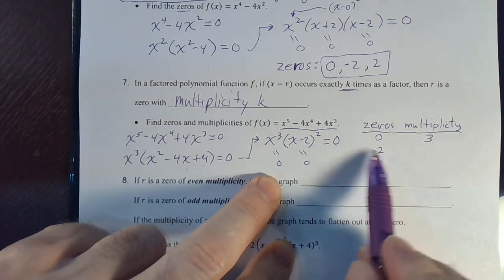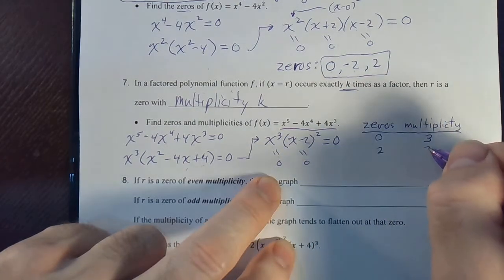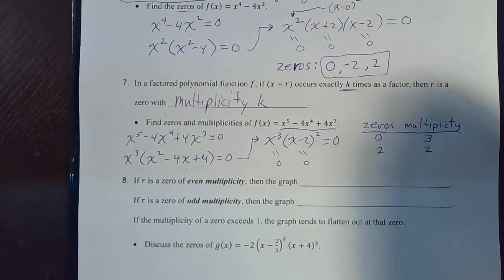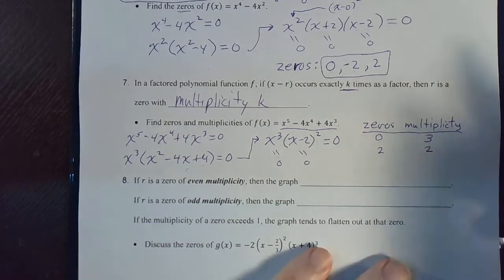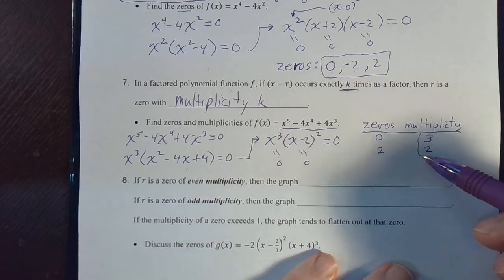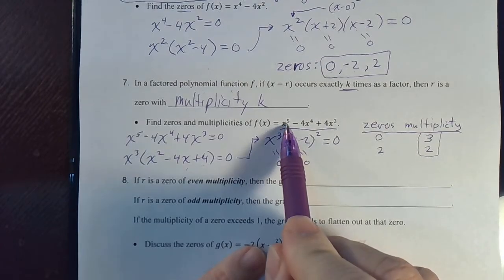And 2 would have a multiplicity of 2. And you'll notice this, I may emphasize it again later. What happens if you add up all the multiplicities? The multiplicities give you 5. Well, notice that this is a 5th degree polynomial. You should always get that.